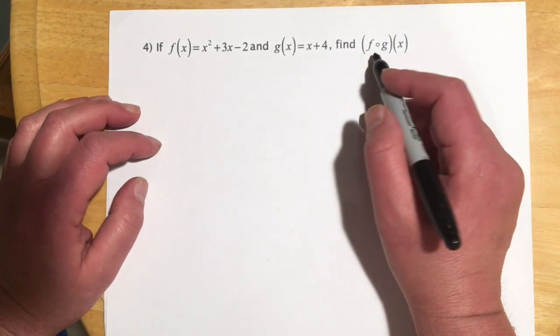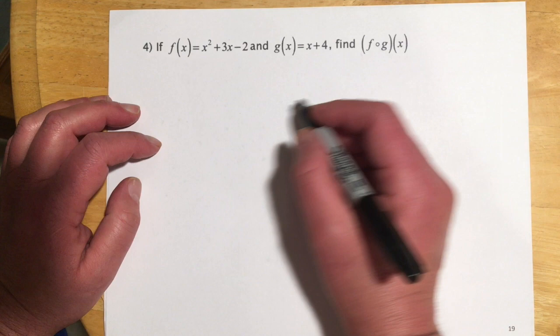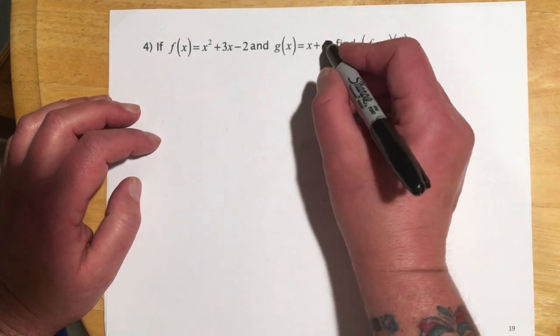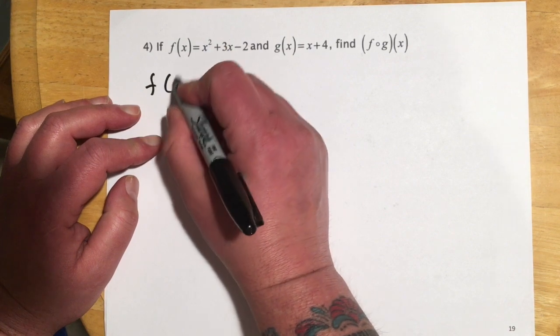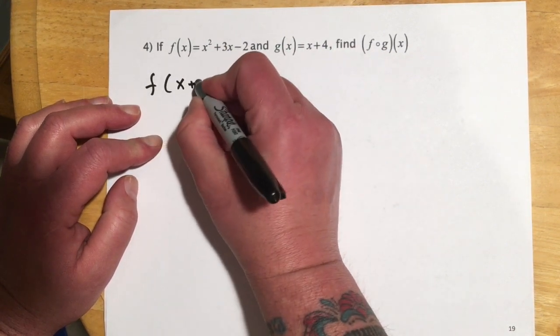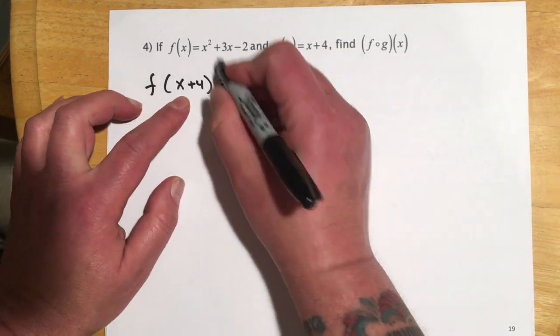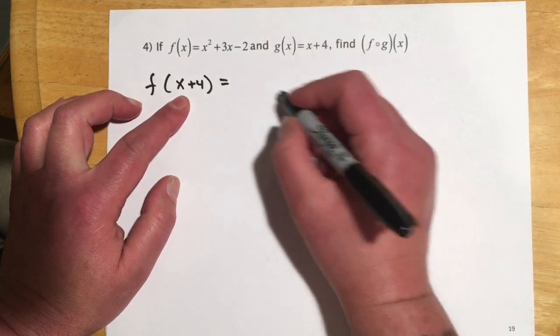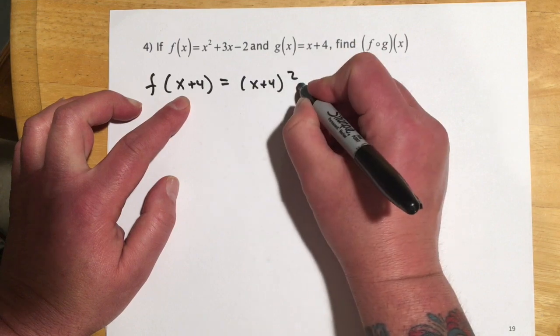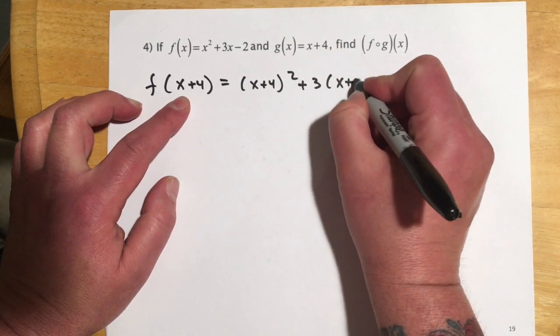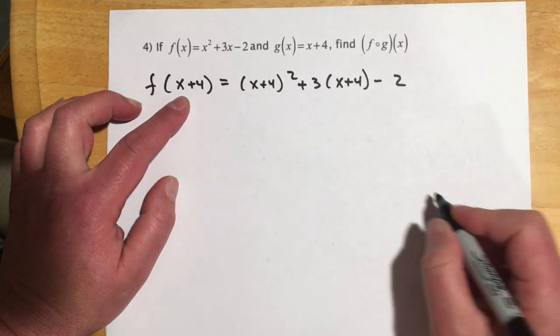Number 4 is a composite, so we're finding f of g of x. So that means that g is going to go into f. So we're literally finding f of x plus 4. We're evaluating f at x plus 4, which is g. So this will be (x plus 4) squared plus 3(x plus 4) minus 2.